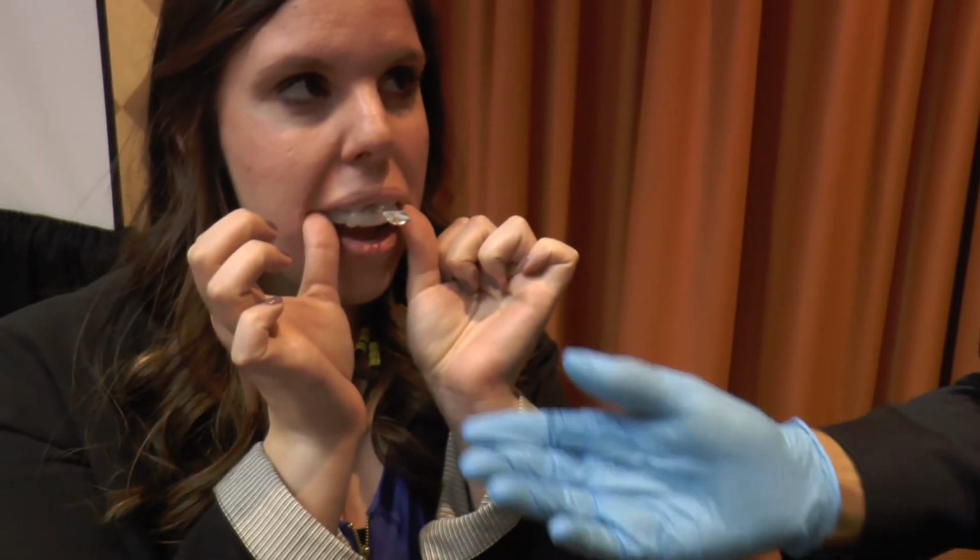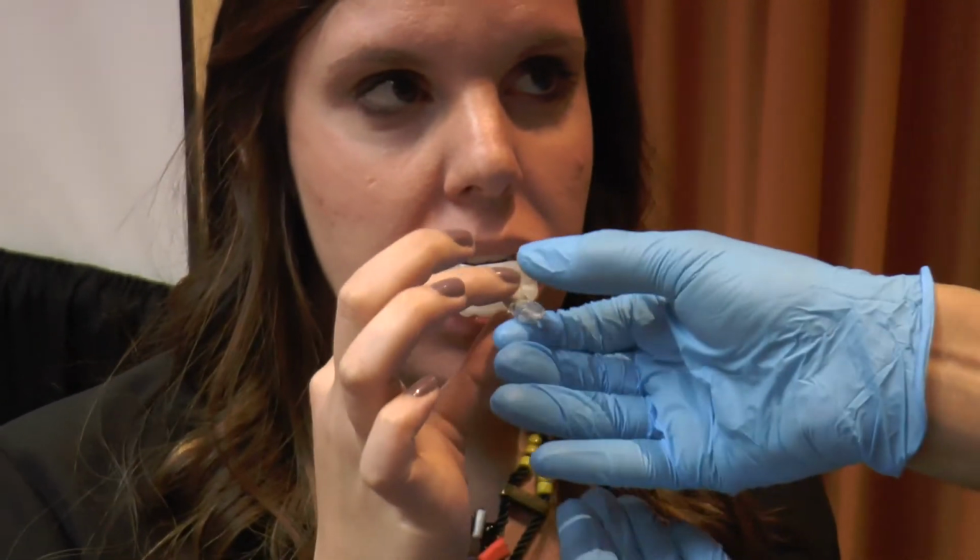So they're using their lower jaw as a fulcrum to disengage from the upper component. To remove the upper tray, if retention is very significant, take your fingers as far back as you can on the upper and push one side down completely. And by doing so, the opposite side will automatically disengage.